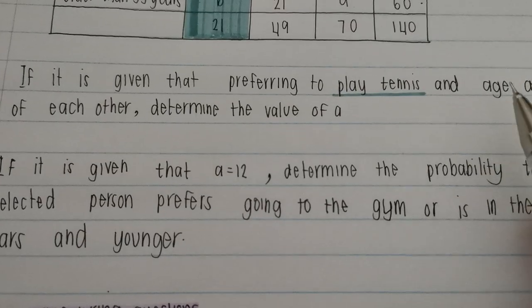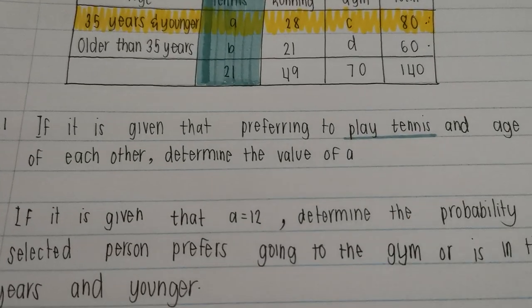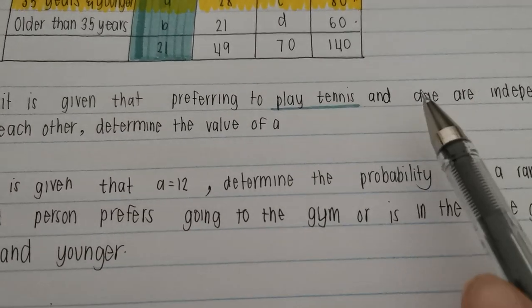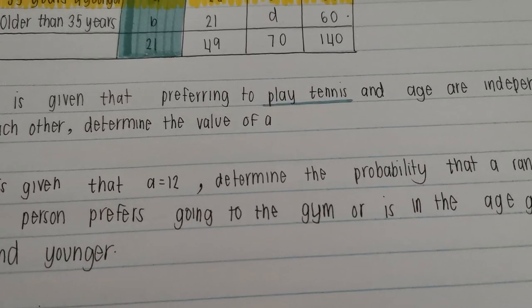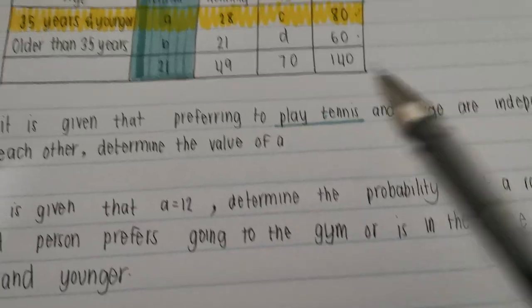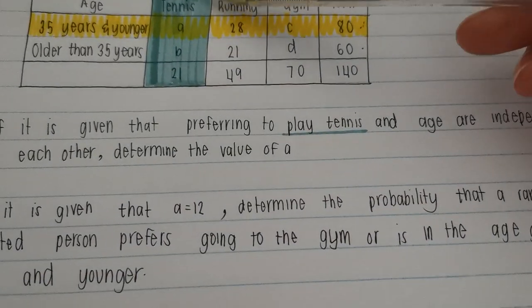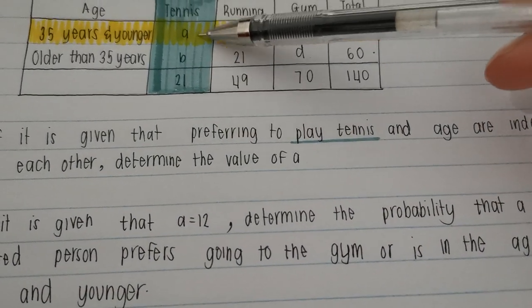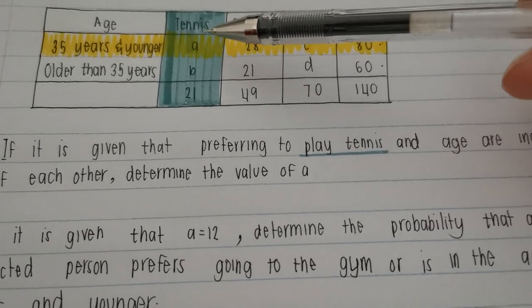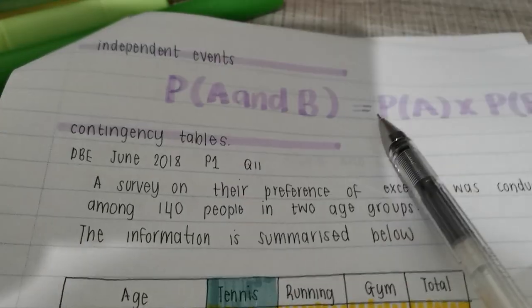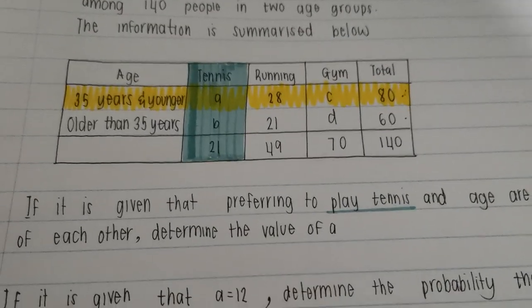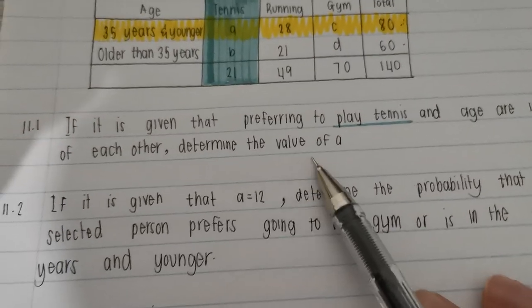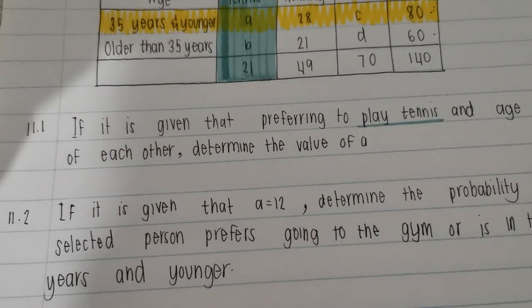We are told in this question that preferring to play tennis and age are independent. So we know automatically that the probability of this happening multiplied by the probability of that happening is equal to the probability of both happening together. They are independent of each other. Determine the value A. It's exactly what I said.